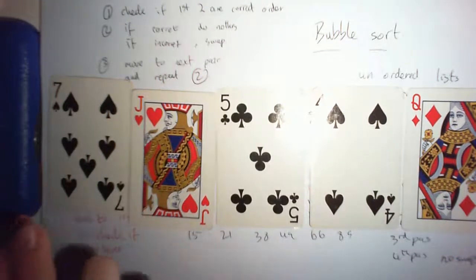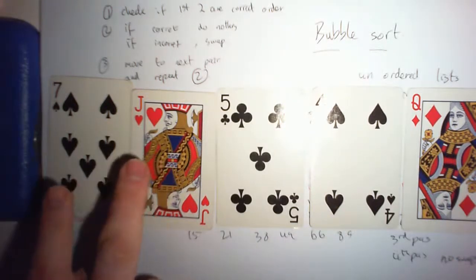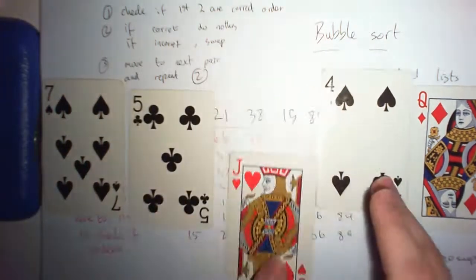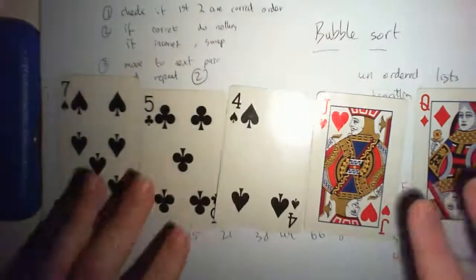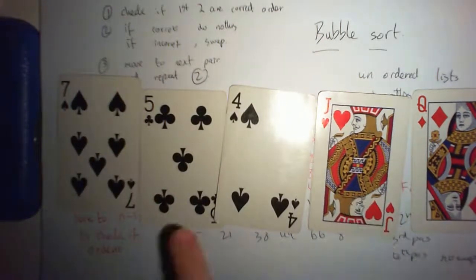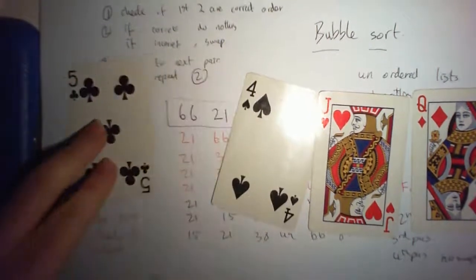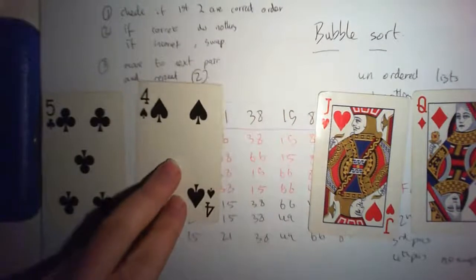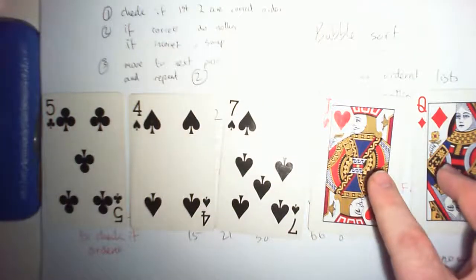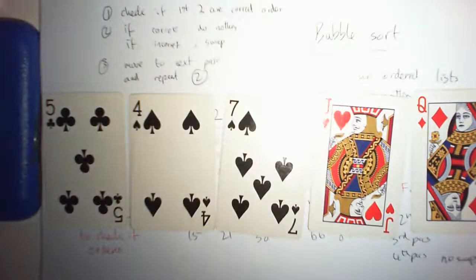Let's see. First pair, do not swap. Second pair, swap. Third pair, swap. Fourth pair, do not swap. So it's where it should be after the second pass. Let's do the third pass. First pair, swap. Second pair, swap. Third pair, do not swap. Fourth pair, do not swap. Okay, that's the third pass done.